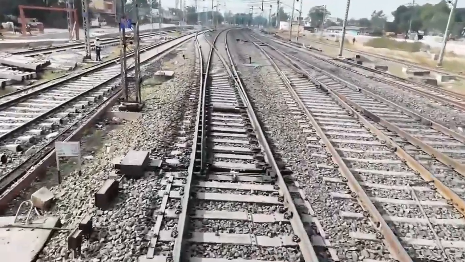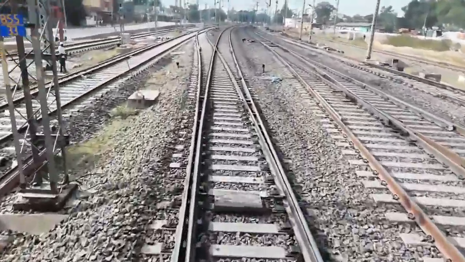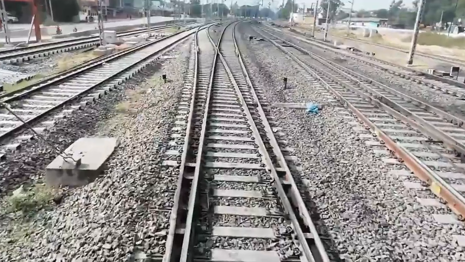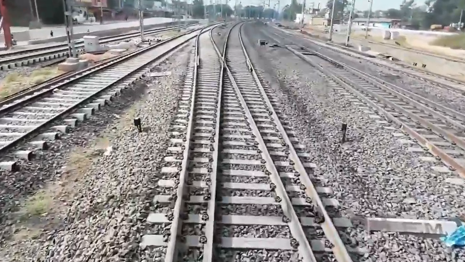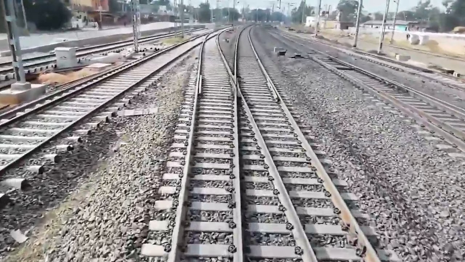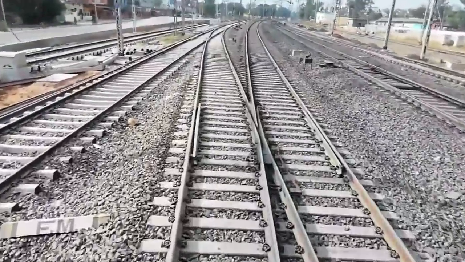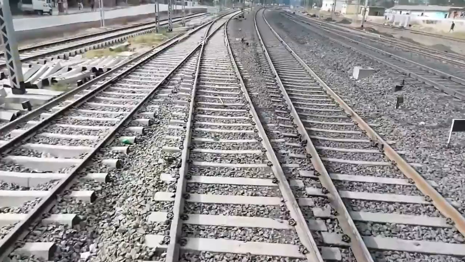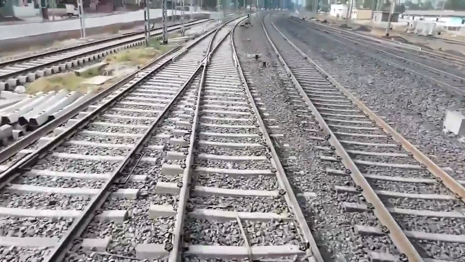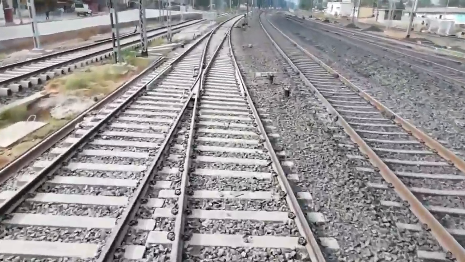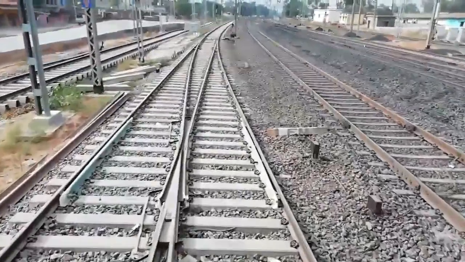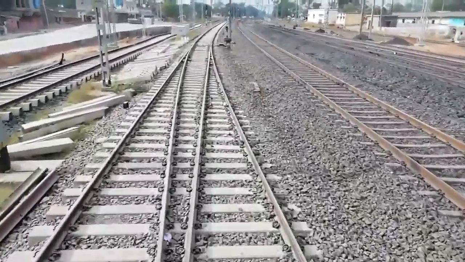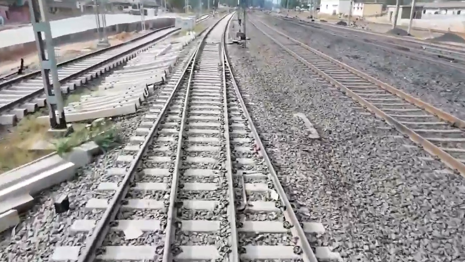A fouling mark means the mark at which the infringement of fixed standard dimensions occurs, where two lines cross or join one another in station yards, points and crossing areas. Fixing of signals is based on reference from SRJ or fouling marks.